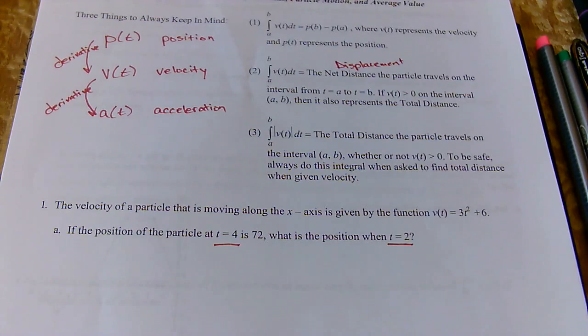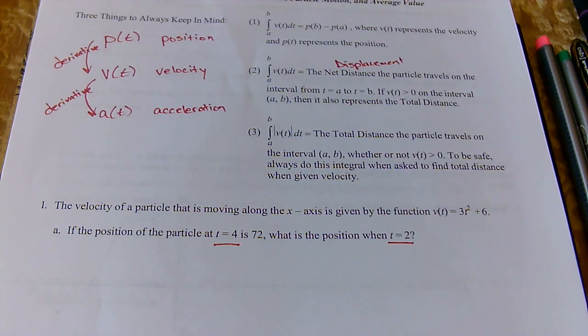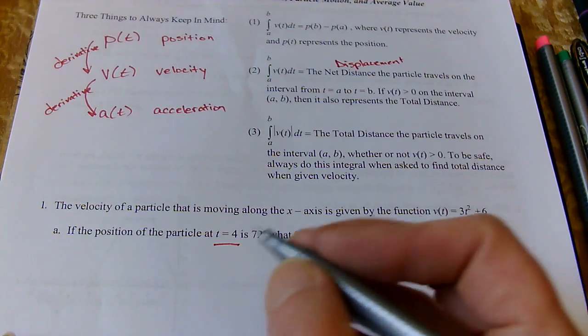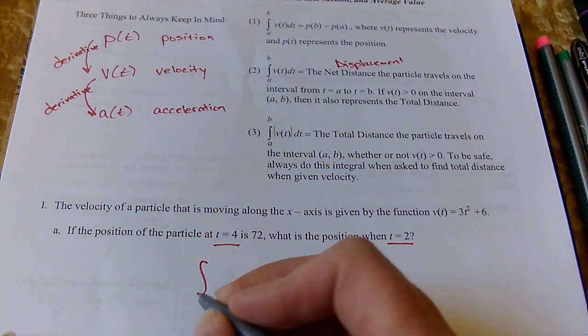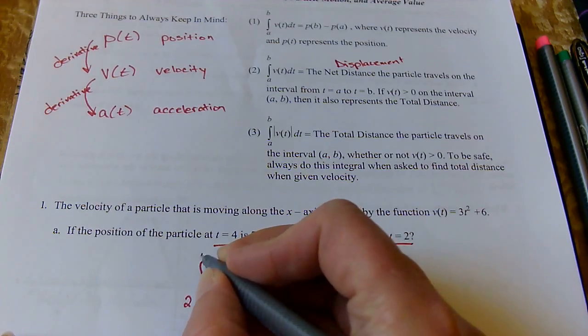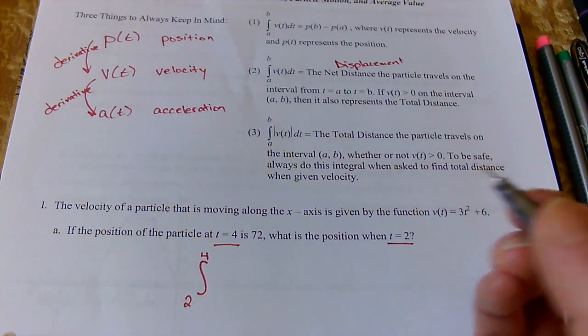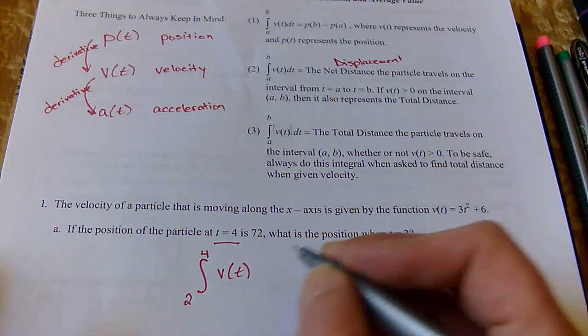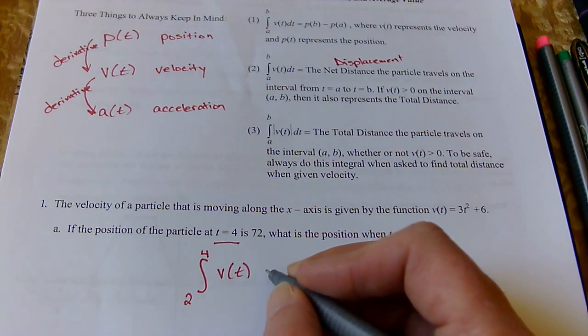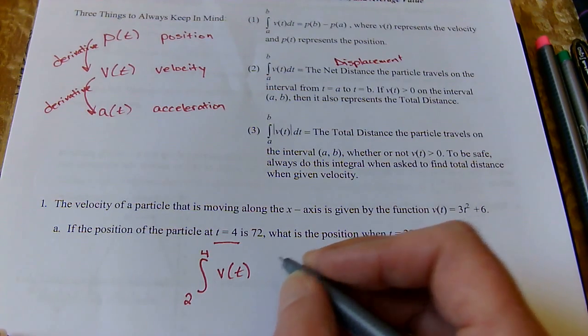I could figure out how far the particle had gone from time equal 2 to time equal 4 and backtrack to figure out where it started. So I really want to find the distance traveled from 2 to 4 of velocity. Now remember, that's going to give me my position at the end minus the position at the beginning.